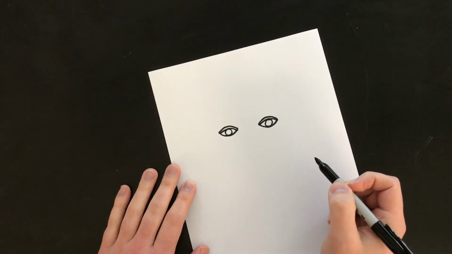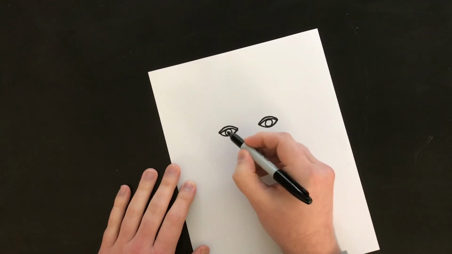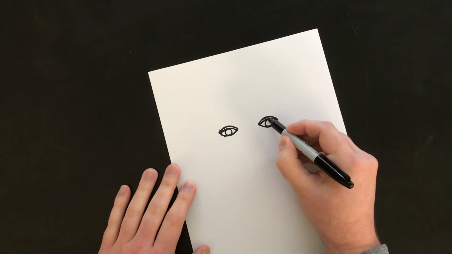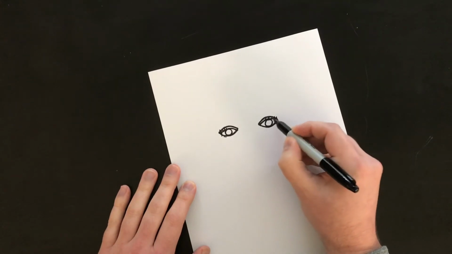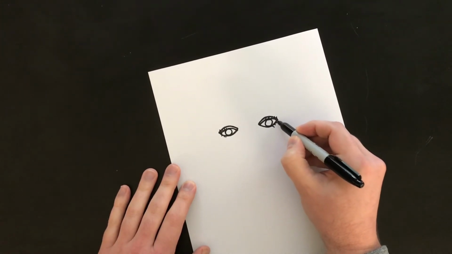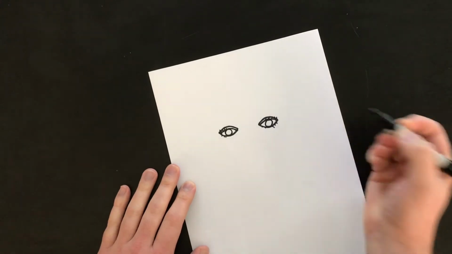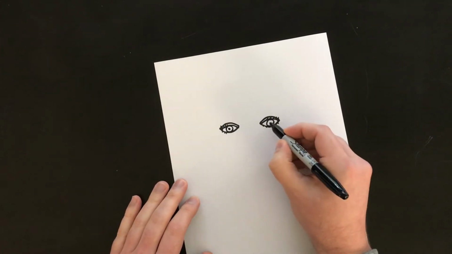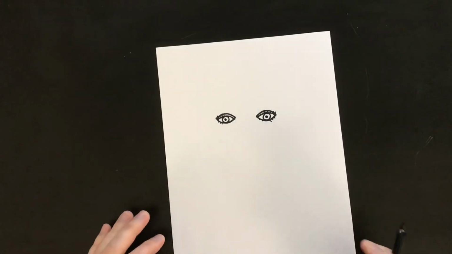Now, if you're using a mirror and you really look at your eyelashes, you'll see that you have them on your top eyelid and your bottom eyelid, and they are always curved lines. They are never straight, flat lines. And they're usually longer on the outside of the eye and shorter as you go inwards. Now, if you want to add some details like the pupil in the middle, you can do that too.